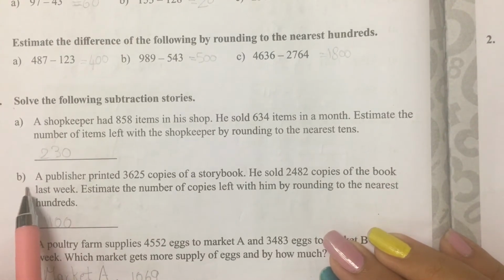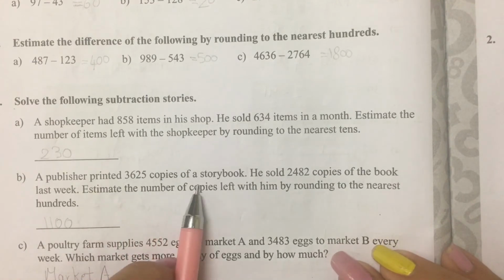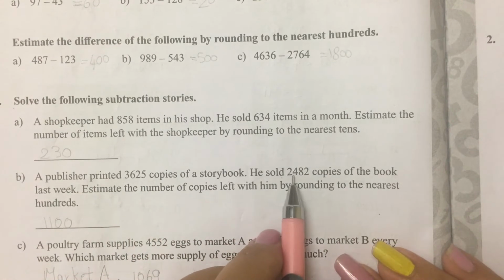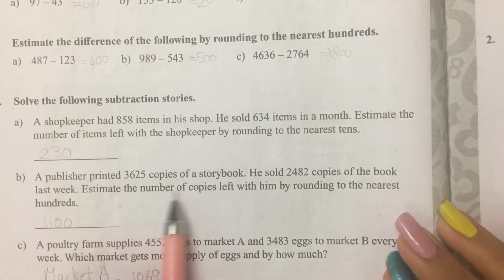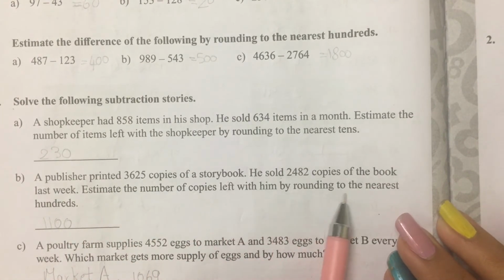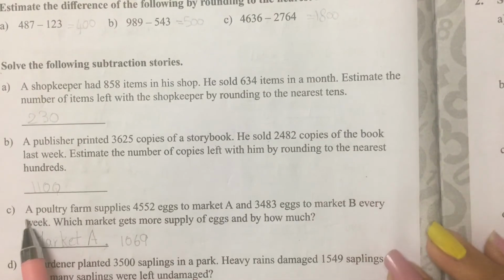B. A publisher printed 3,625 copies of a storybook. He sold 2,482 copies of the book last week. Estimate the number of copies left with him by rounding to the nearest hundreds. The answer is equal to 1,100.